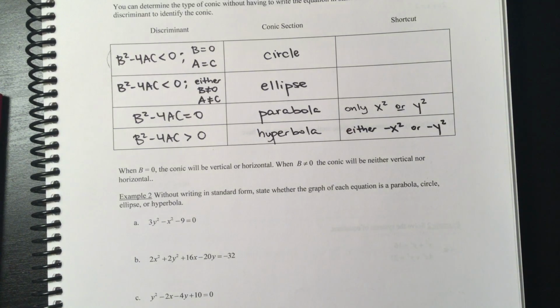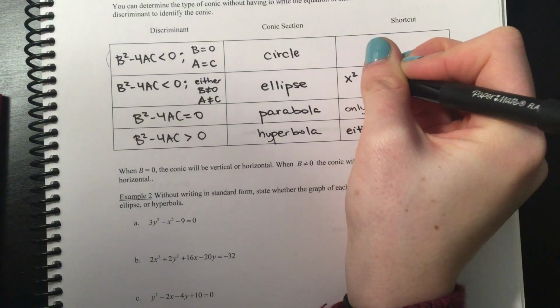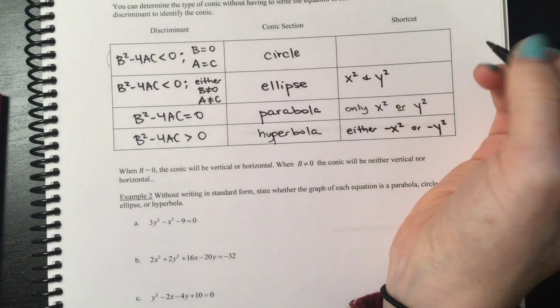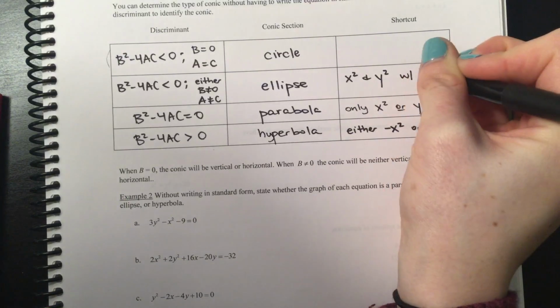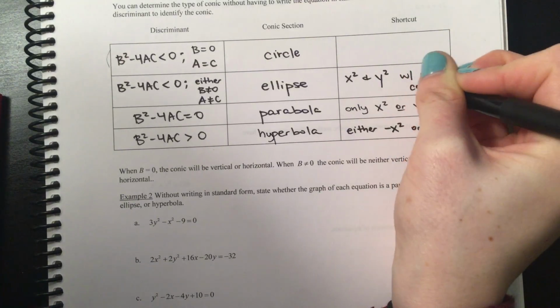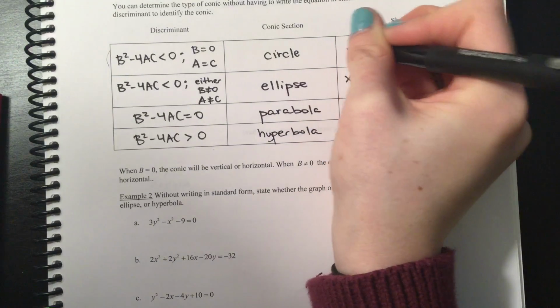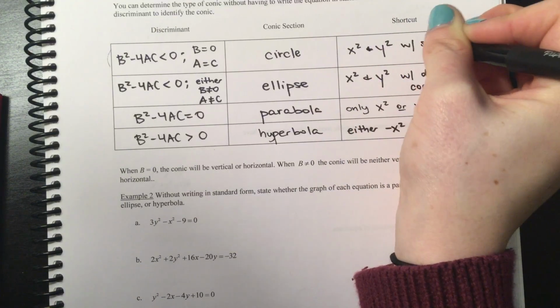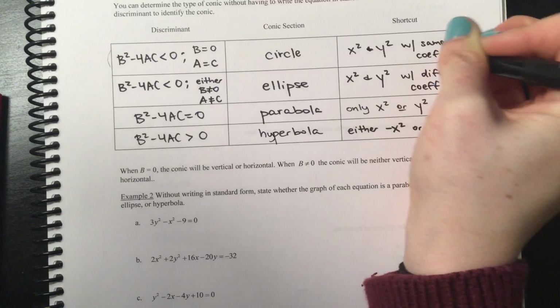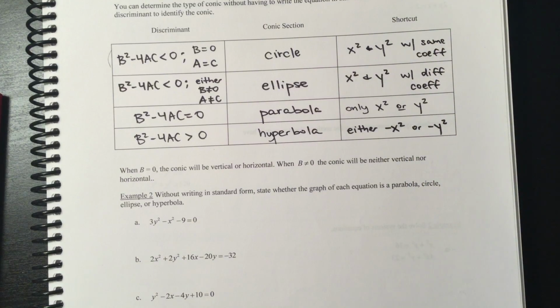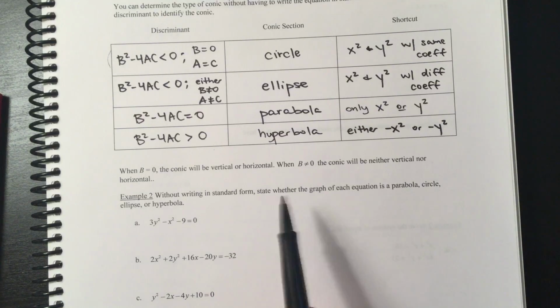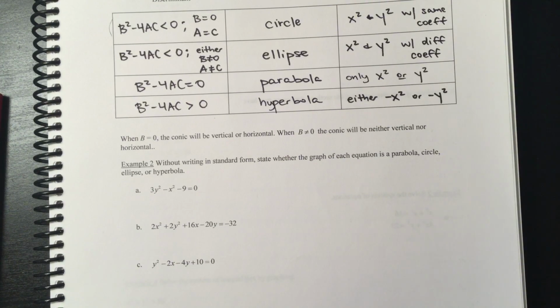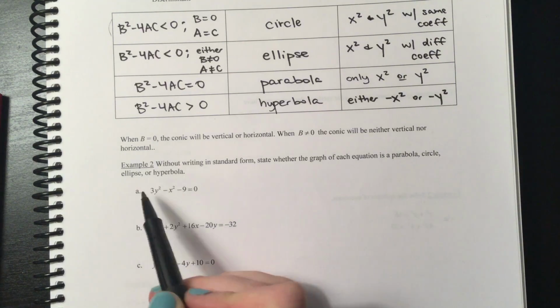And then with the ellipses and the circles, you should have a positive x squared and a positive y squared with different coefficients. With the circle, you should have a positive x squared and a positive y squared with the same coefficients. That's the quickest way to just look and figure out whether it is a circle, a parabola, an ellipse, or a hyperbola. So for these ones, we're not going to write them in standard form. We just want to figure out what exactly these are, either parabola, ellipse, circle, or hyperbola.